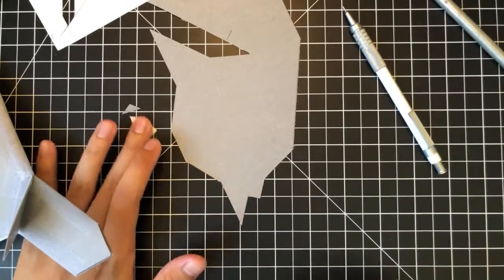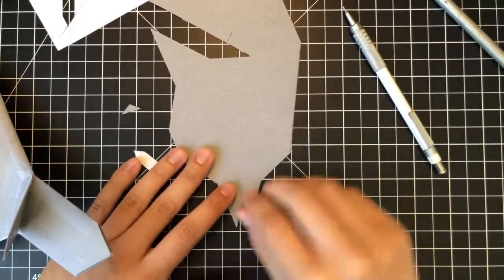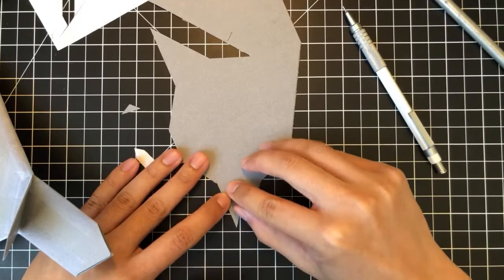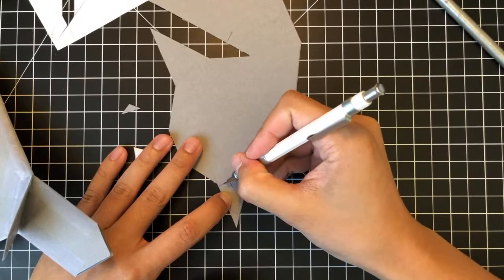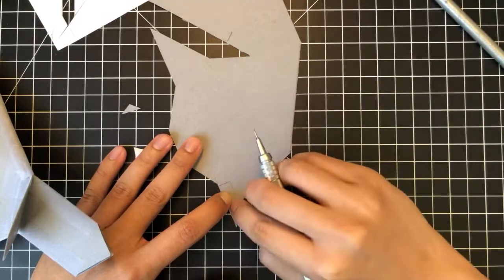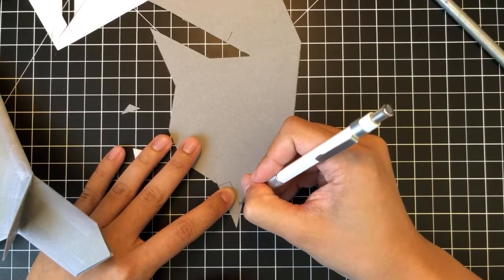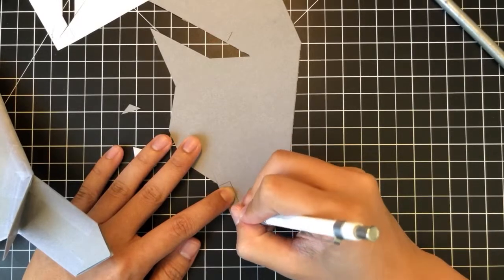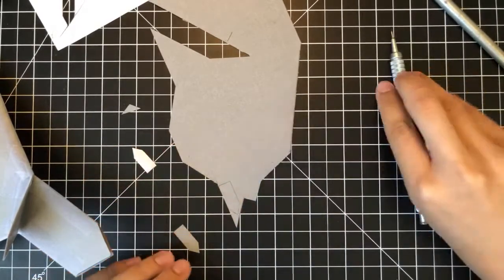You use your template to create the part, not your part to create the part, because when you use your part to create another part, there's going to be some error that's going to be compounded. If you think about it, its outline is going to be ever so slightly greater in size than what you had previously, because you're just applying another layer of lead around the perimeter of your part.